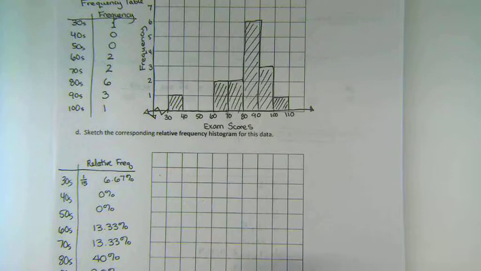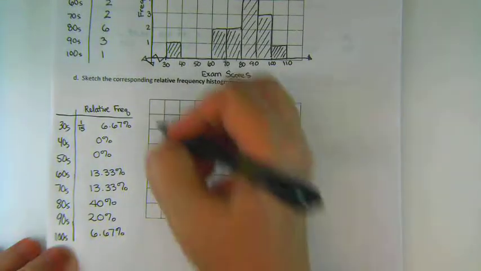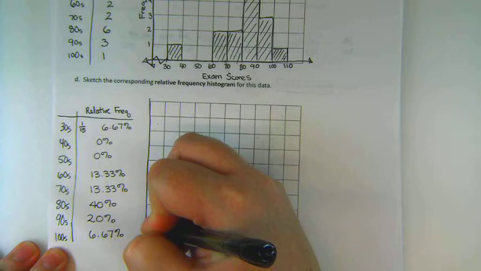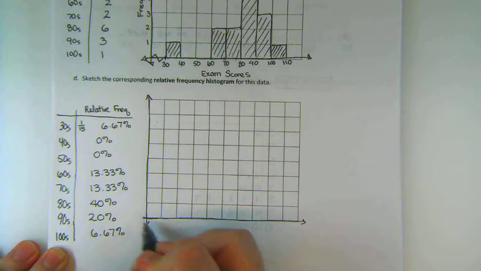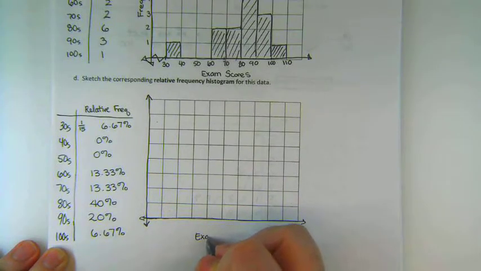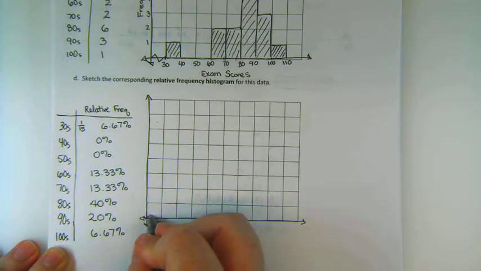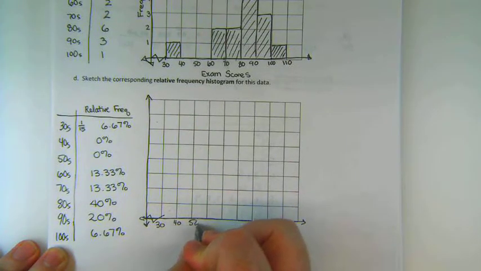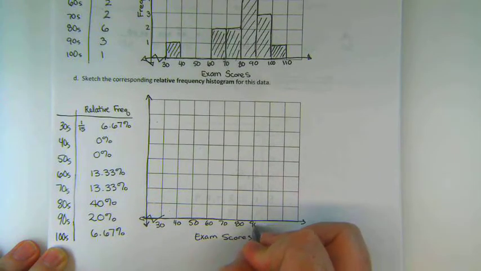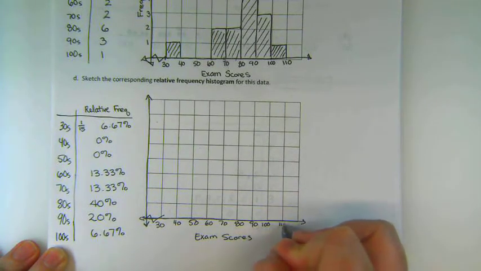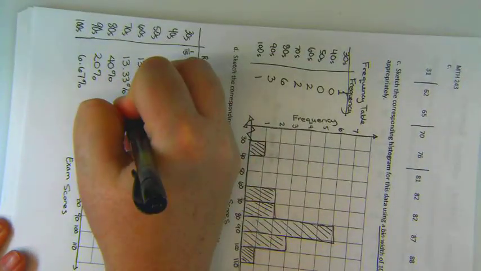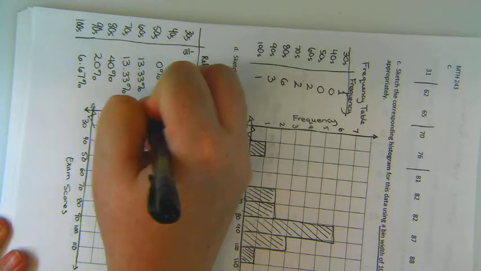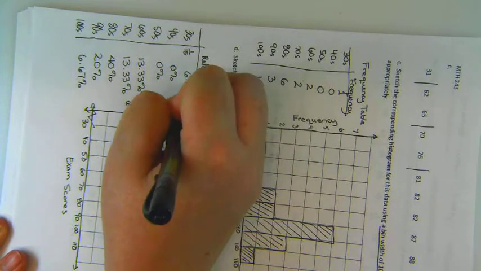So what this is going to do is we'll create a very similar histogram to how we did above. We'll have our y-axis and our x-axis. And our x-axis actually won't change at all. This will still be exam scores, starting at 30, and then going 40, 50, 60, 70, 80, 90, 100. But now what changes is our y-axis. Instead of frequency, now it's relative frequency. So we're going to be graphing here our percentages.